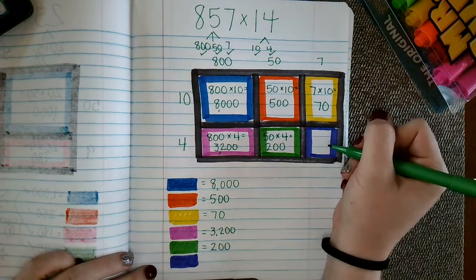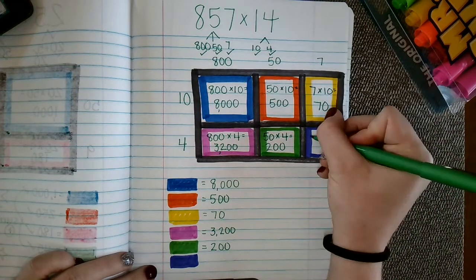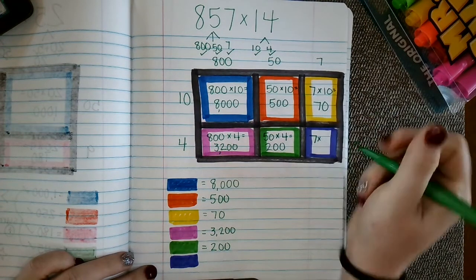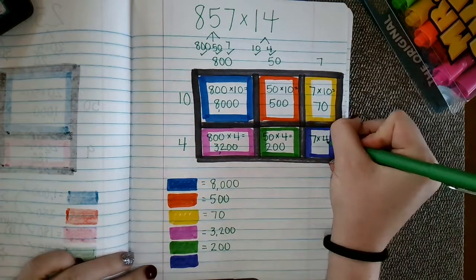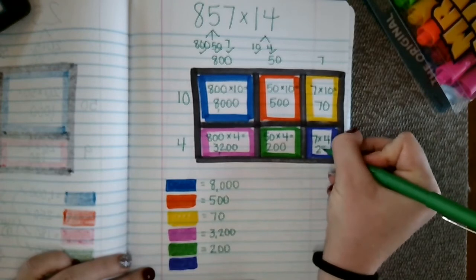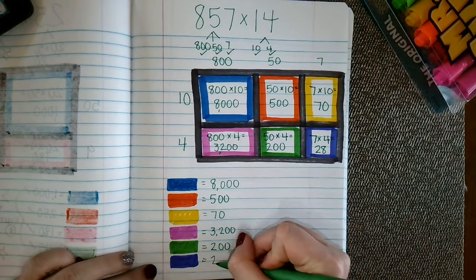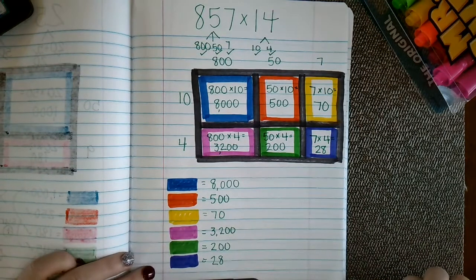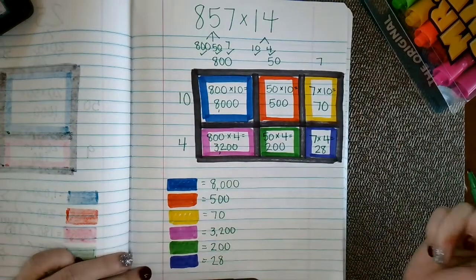And then last here is my purple box. And I'm going to look up and see that that's a 7. And I'm going to multiply that by what's to the left, which is a 4. And I know that fact right off the top of my head. 7 times 4 is 28. And I'm going to put that down here. Very good. So now our entire area model box is filled out.